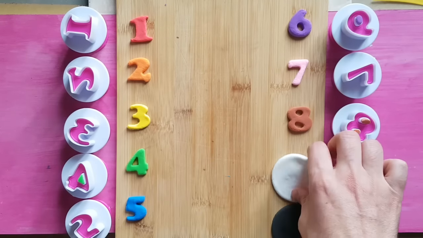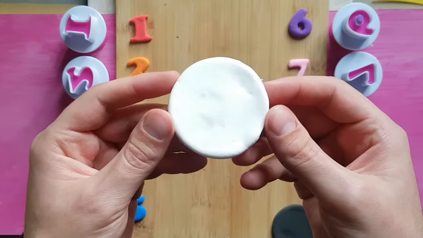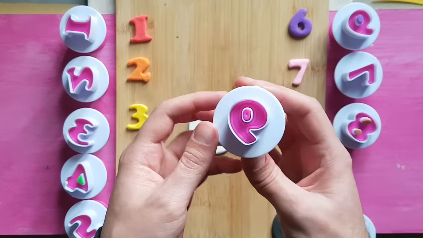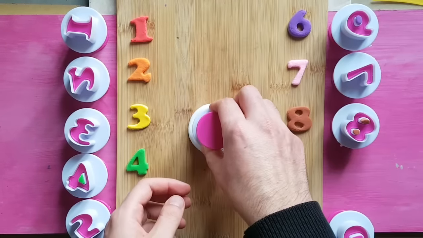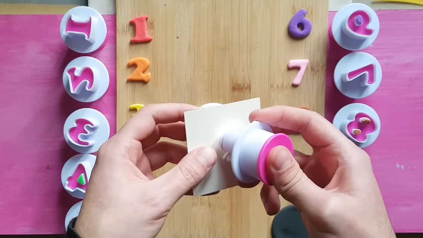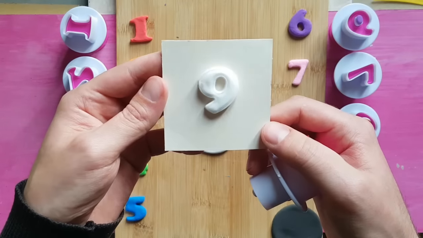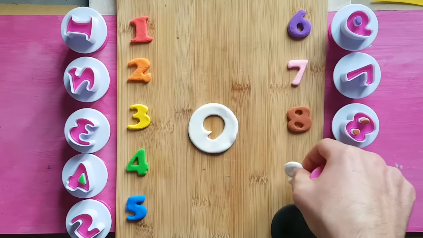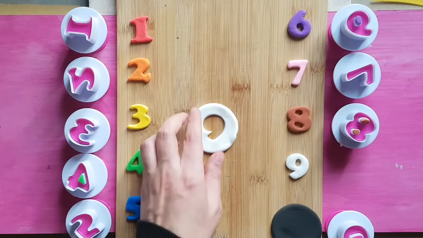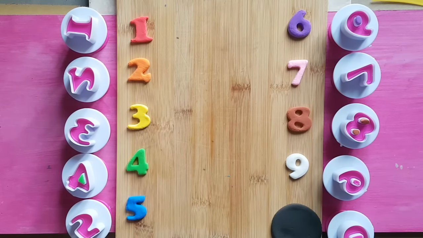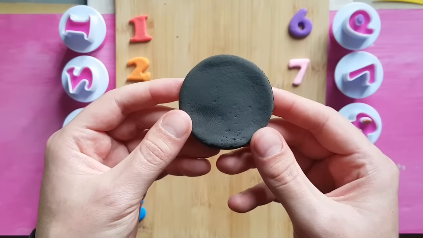White. White. Number 9. 9. Black. Black.